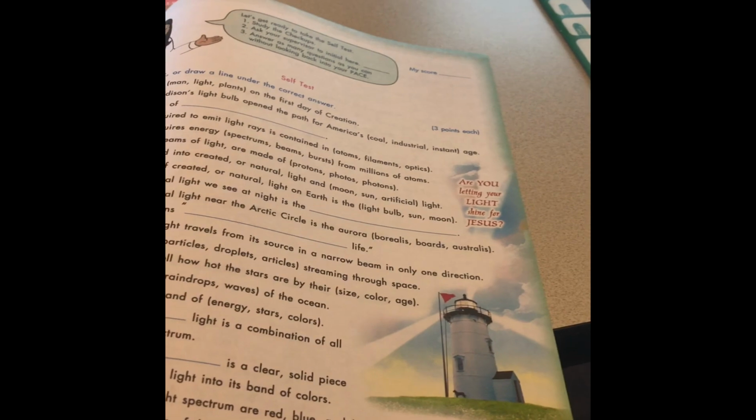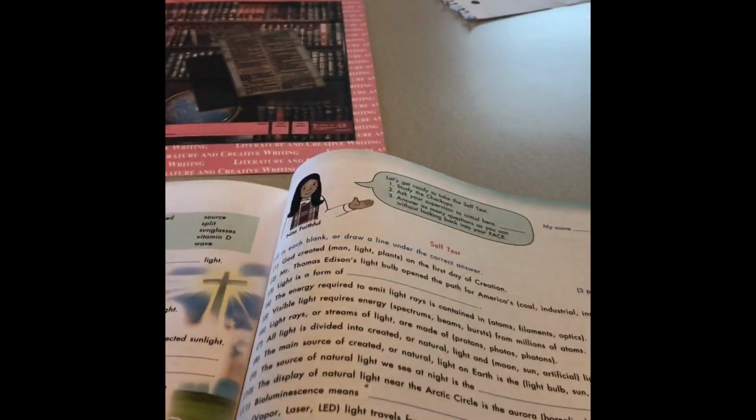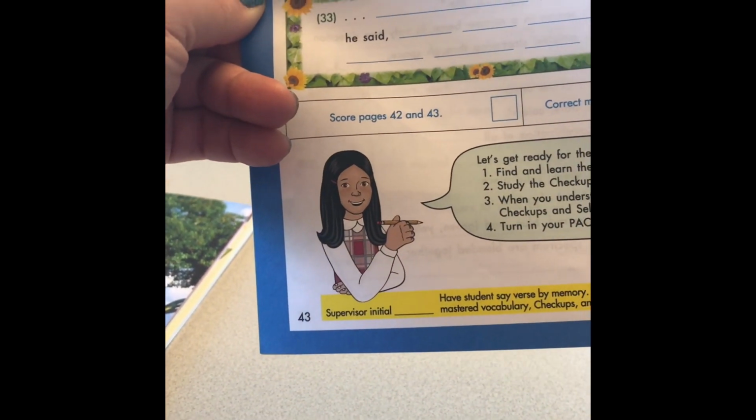So as they get older, they also have what they call a word checkup, and this is part of the checkup, and it's for vocabulary, which is important. And then they have the self-test, and when they're done, you'll give them the PACE test, which is for a different subject, but you get the idea. Each PACE is supposed to be done in about 15 school days or 3 weeks. Now, if you decide that you want to take longer, you can.